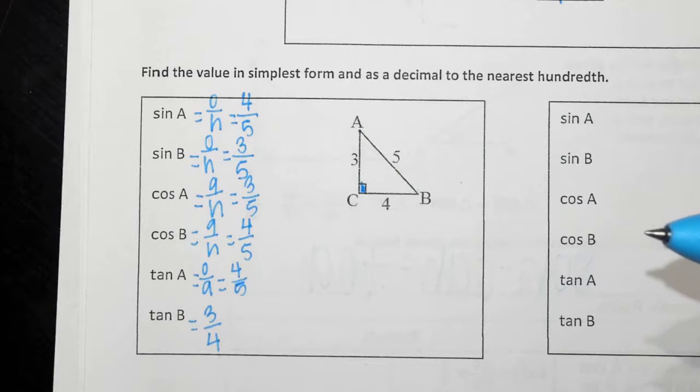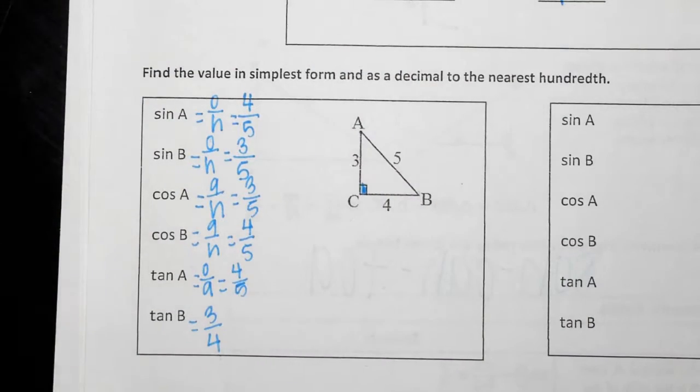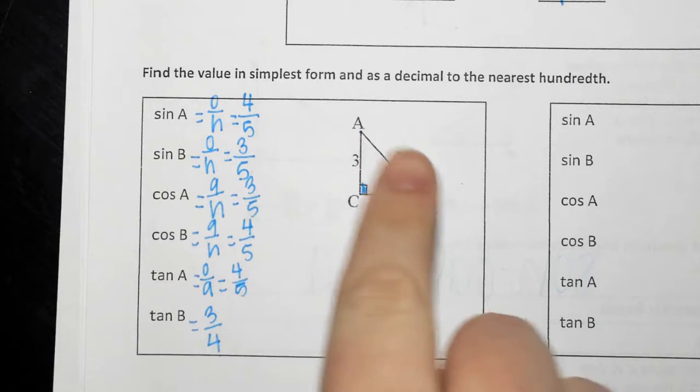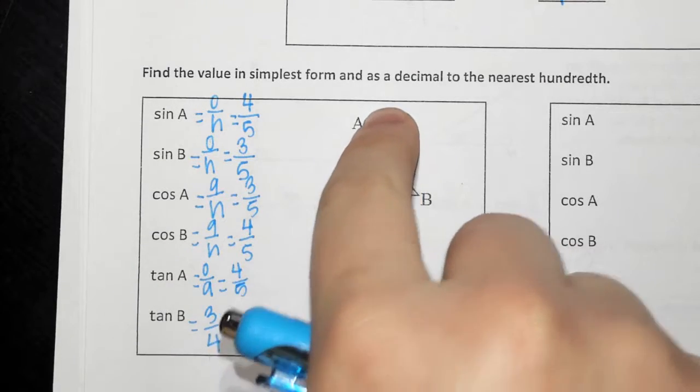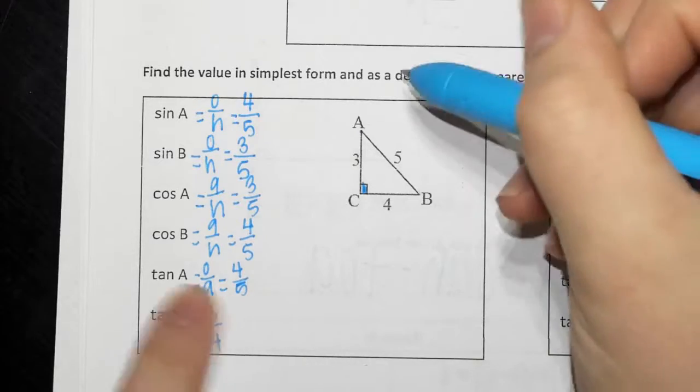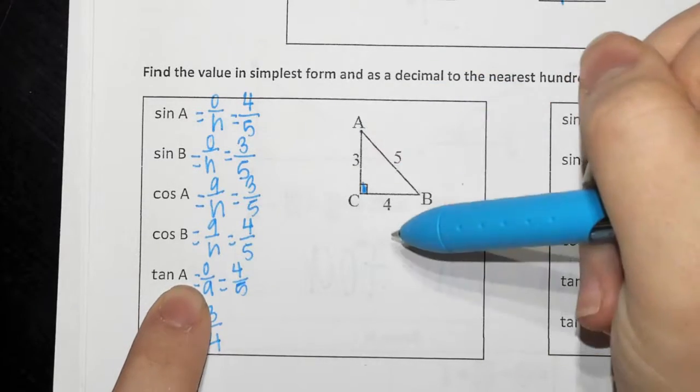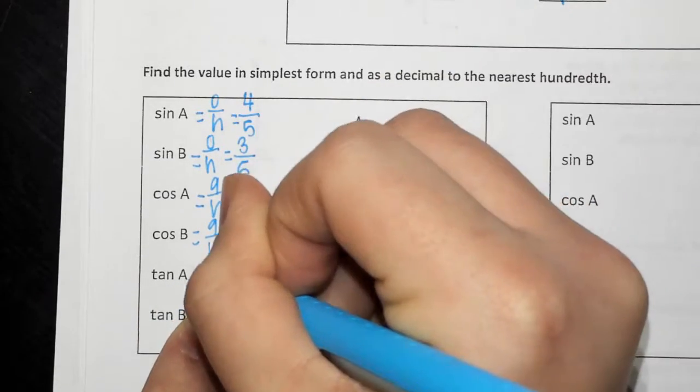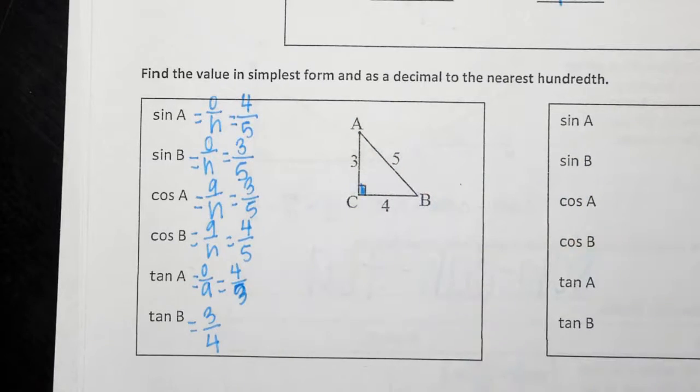I have a question. Yes. On tan A, why is it 4/5? I thought 5 was the hypotenuse. I missed that probably. Opposite is 4. It's 3. That's why Dave was looking at me weird.